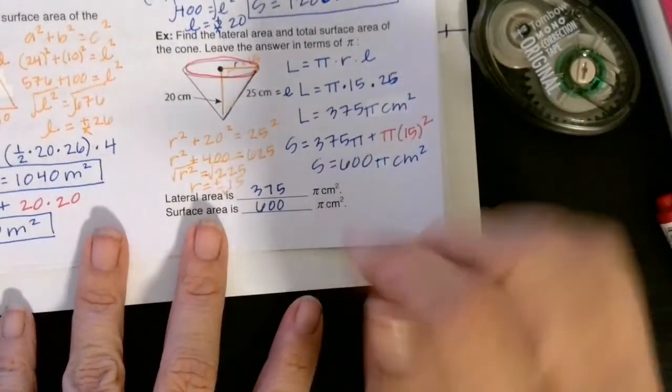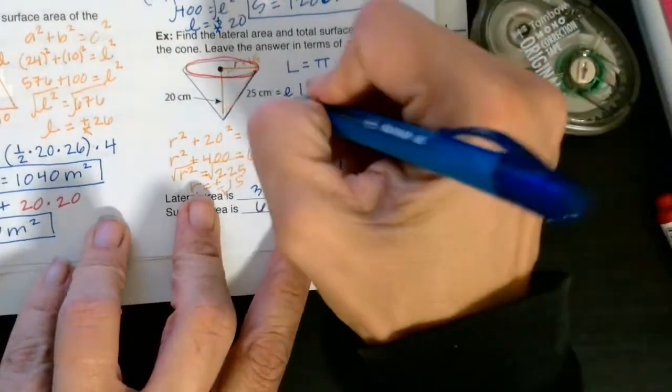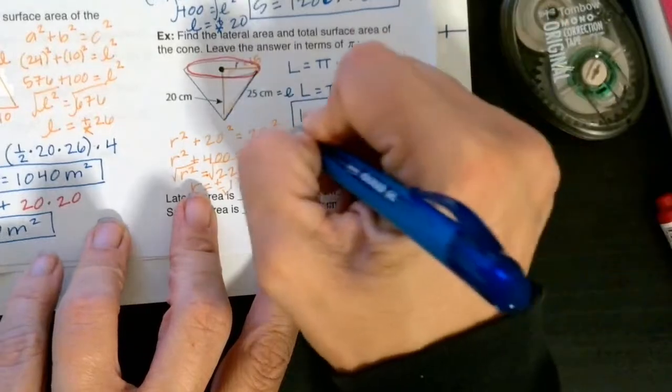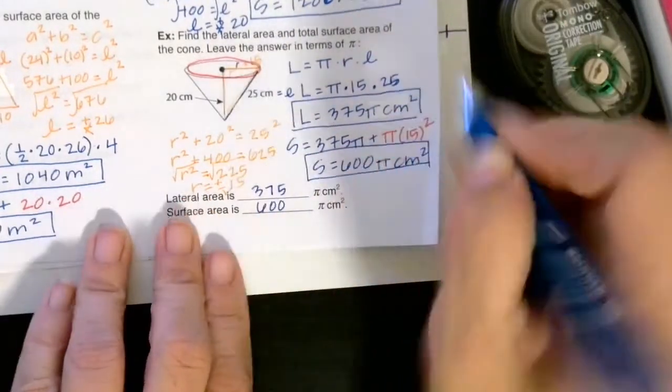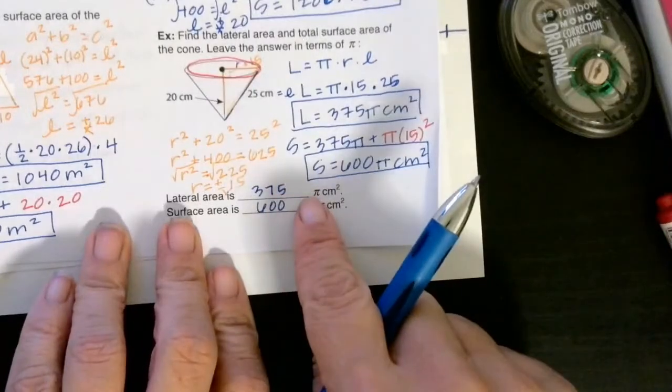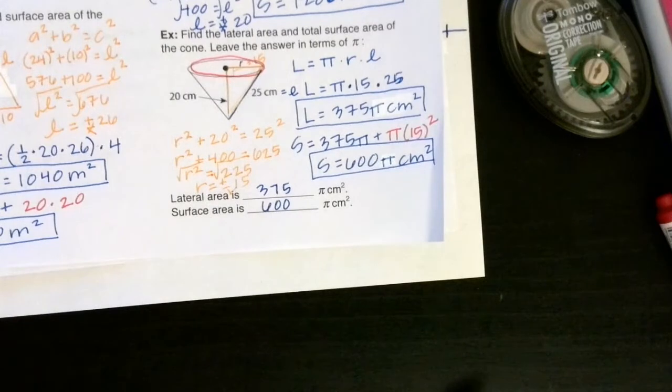And again, the reason why I'm just putting 600 on the line instead of what I have up here is because there's a pi already up there. And the reason why I'm mentioning that is because I'm pretty sure my HRW does that too. So if you type in the pi, it's going to call you wrong if it already has the unit of pi there.